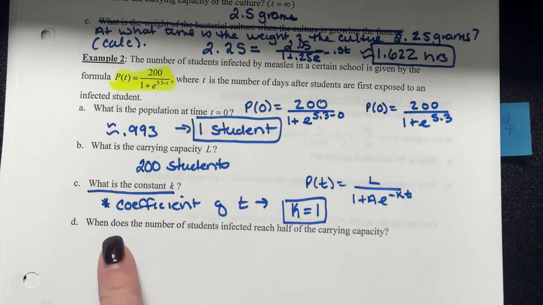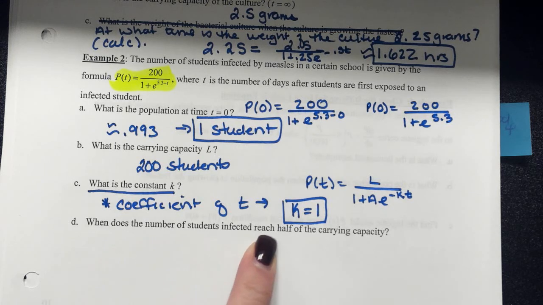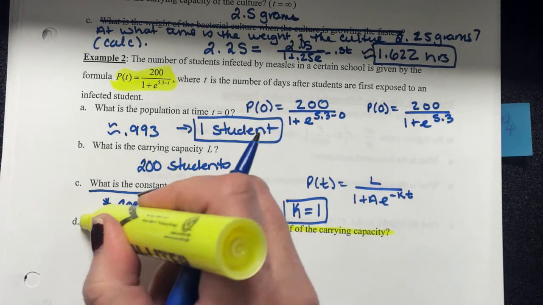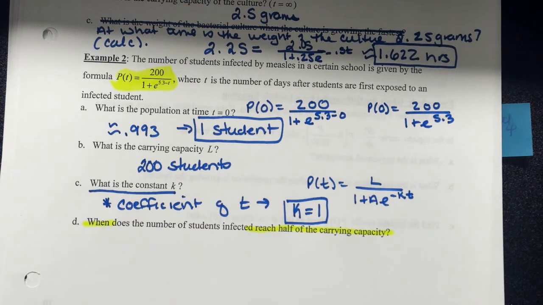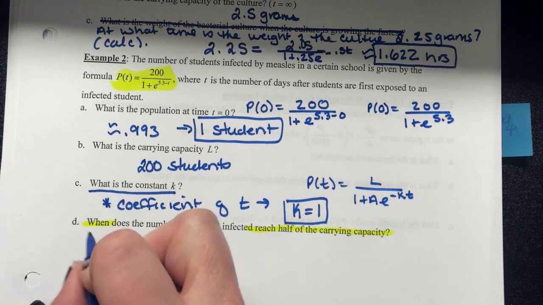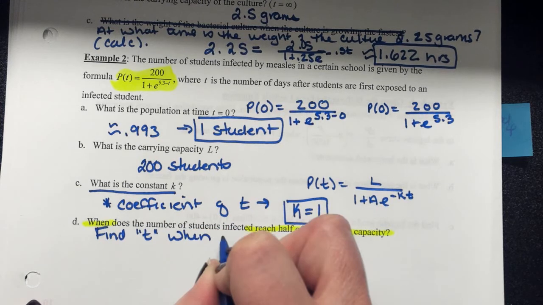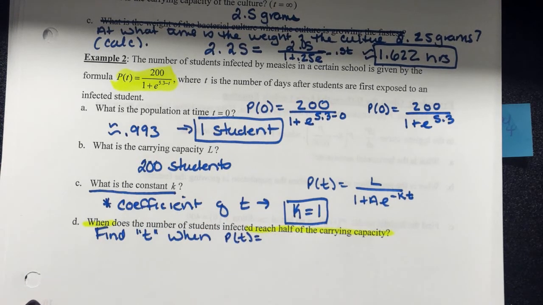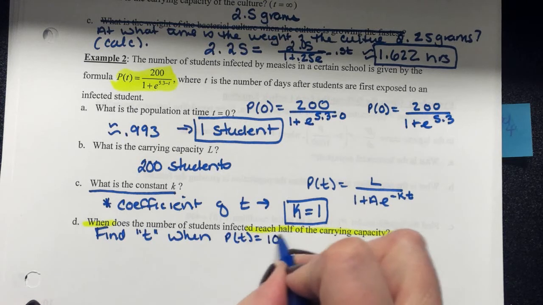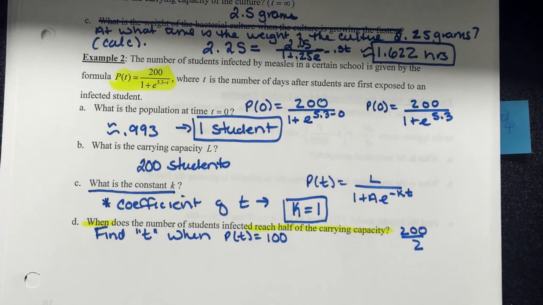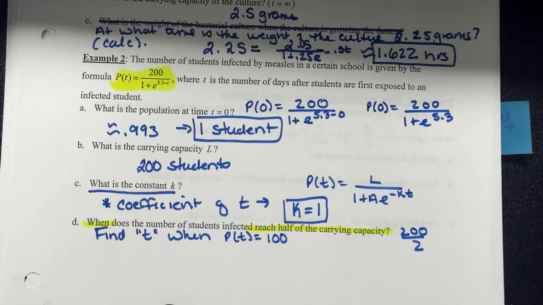So now when you take a look at D, when does the number of students infected reach half of the carrying capacity? So what variable am I solving for in this particular equation? I'm solving for what? T. I want to find T when P of T is equal to half of 200, which is 100, because it's going to be 200 divided by 2, my carrying capacity divided by 2. So you guys go ahead and use your calculators and solve this part for me.